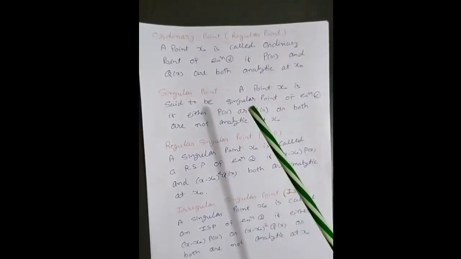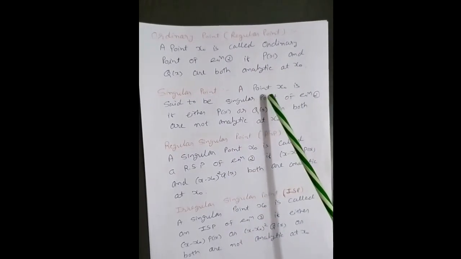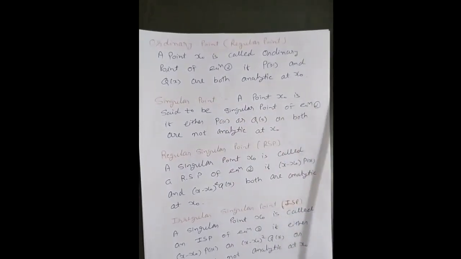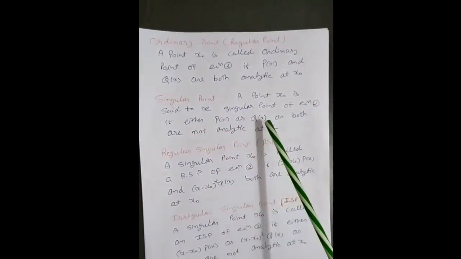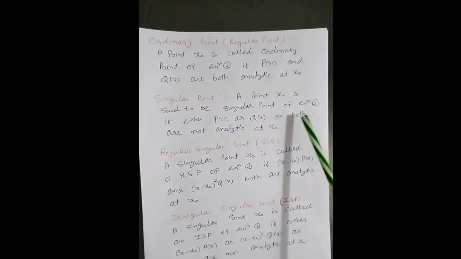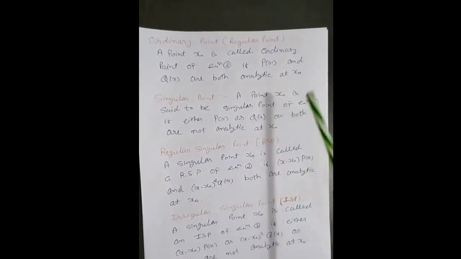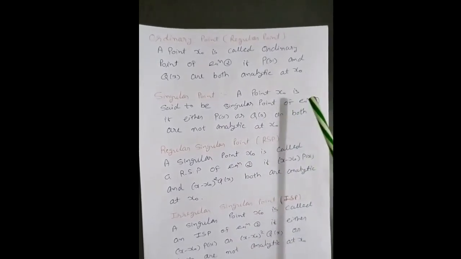Another definition is singular point. A point x0 is said to be a singular point of equation 2 if either p of x or q of x or both are not analytic at x0.